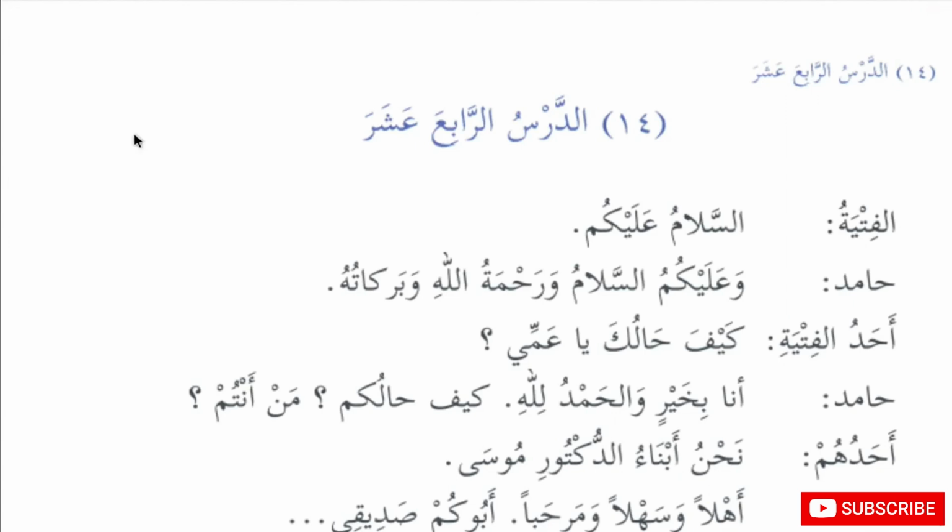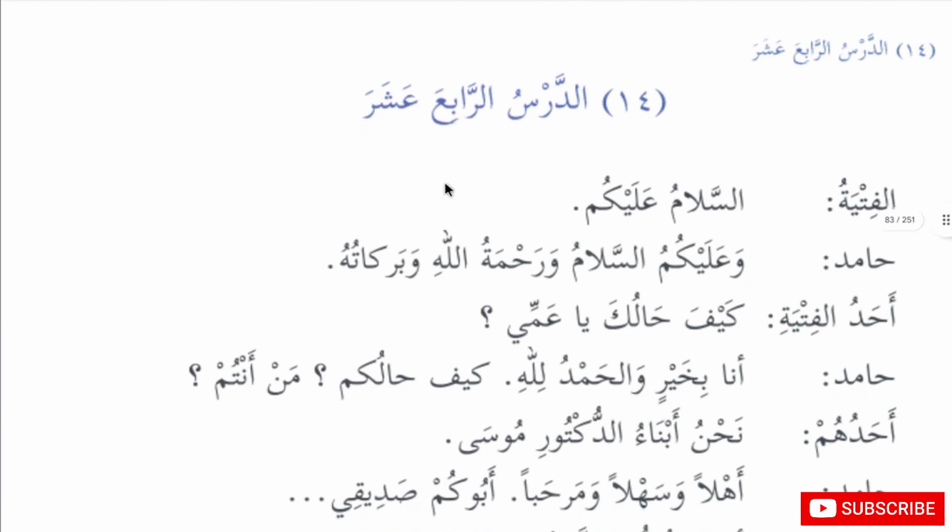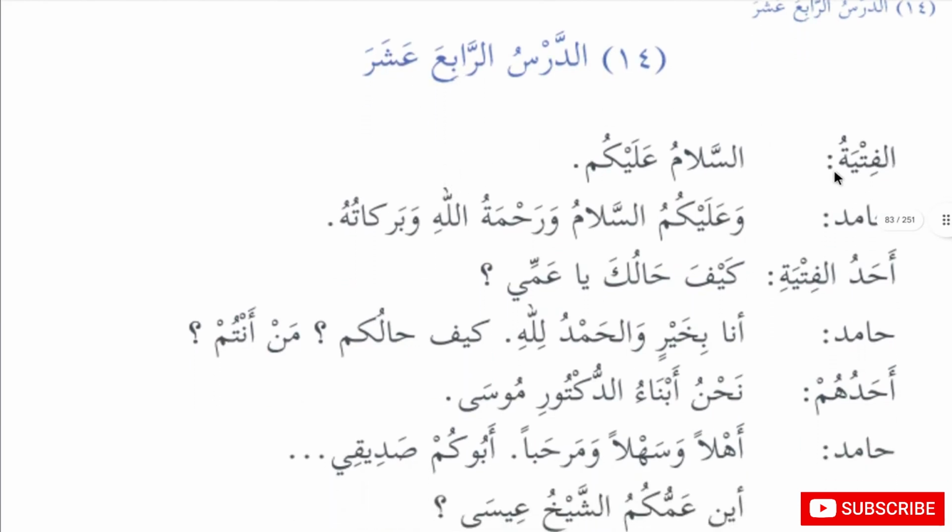Assalamu alaikum. Today inshallah we'll be doing الدرس الرابع عشر, the 14th lesson from Madinah book 1. Al-Fityatu again is a plural of fata, which means a young man. So Fityatu, the young men.